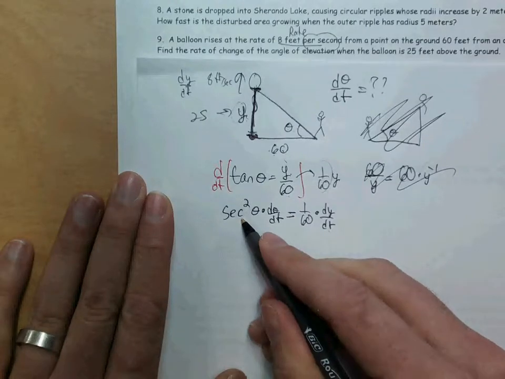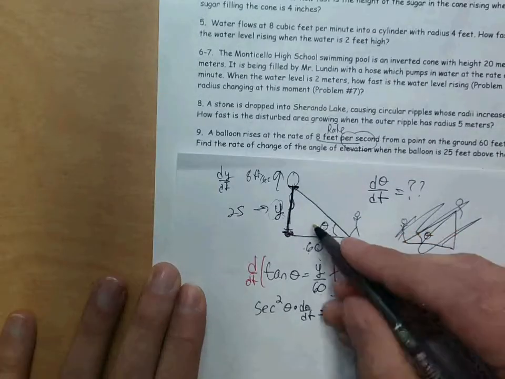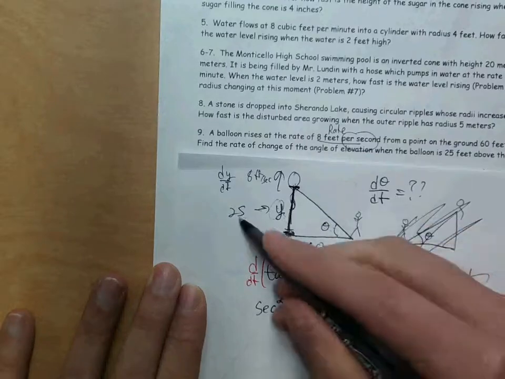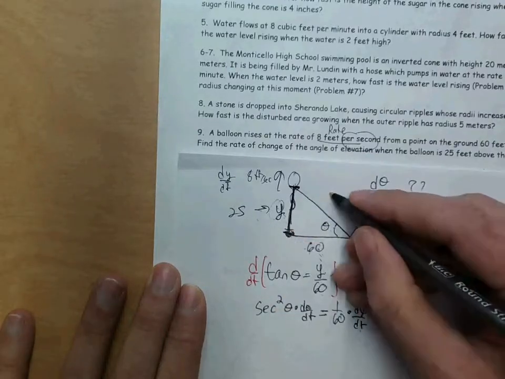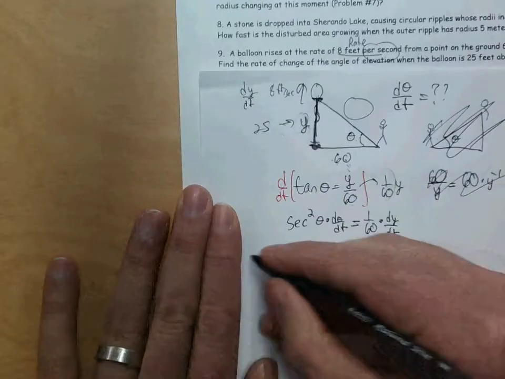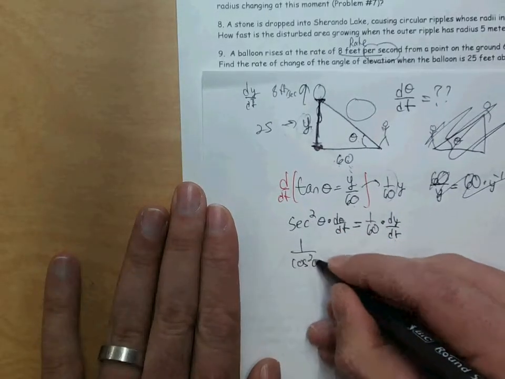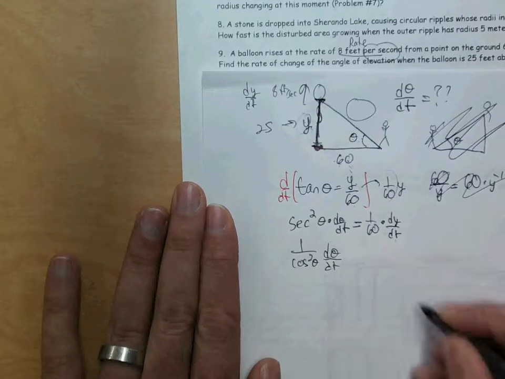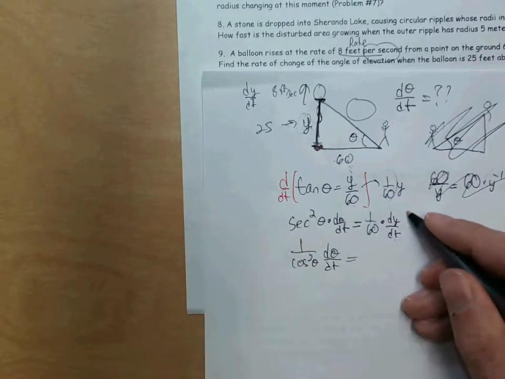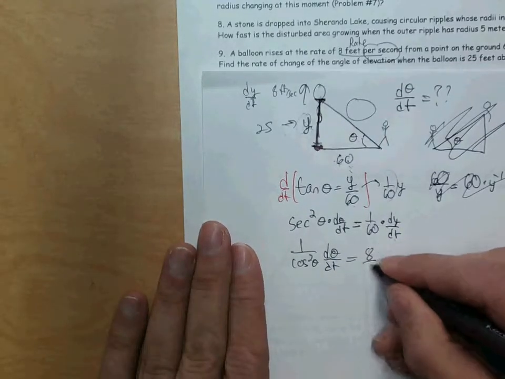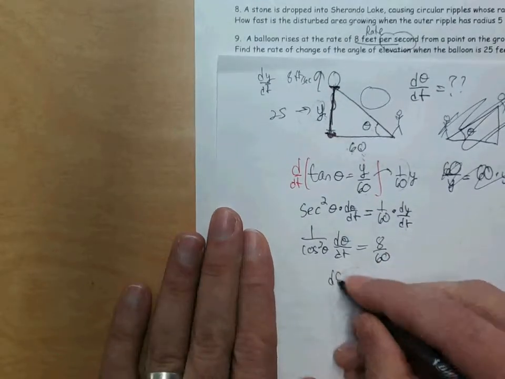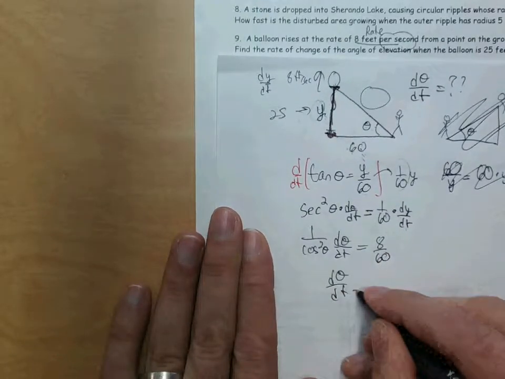Okay, so let's see what we've got here. We need to find secant squared of theta, and we need to find, let's see, when y is 25, we need to do a Pythagorean theorem here to find what this guy is. Well, let's simplify secant first. Secant is 1 over cosine squared of theta times d theta dt equals dy dt was 8, so we've got 8 over 60.